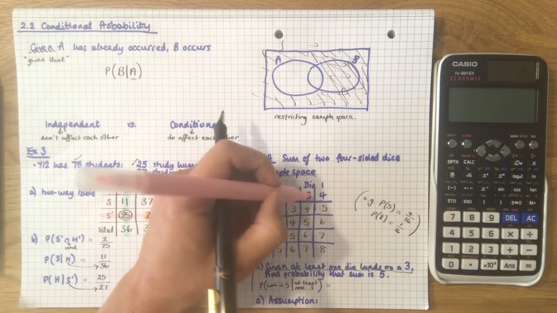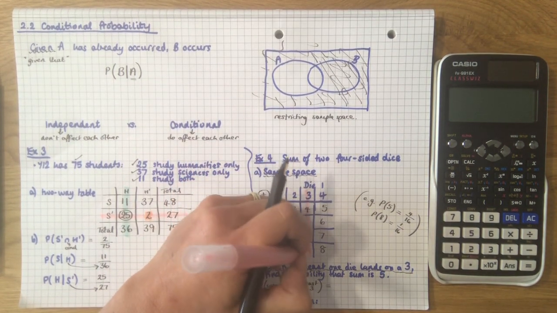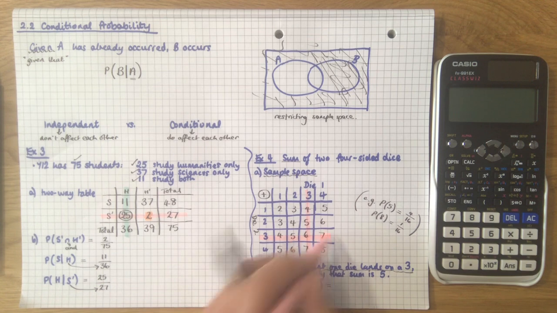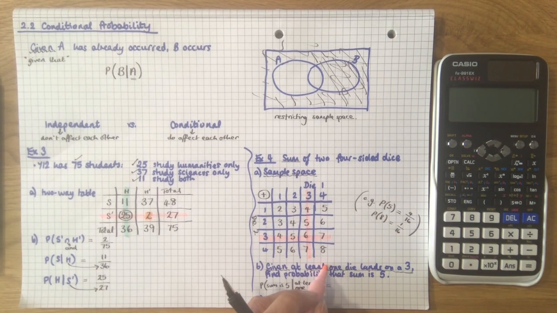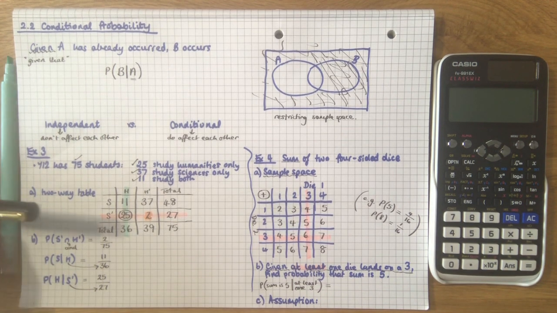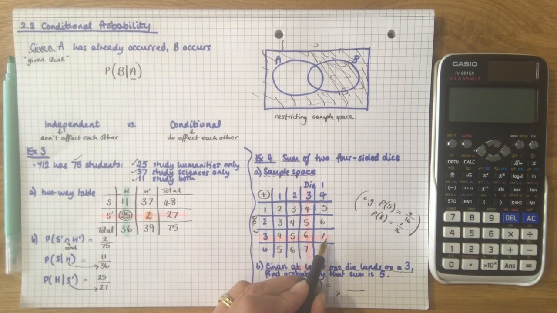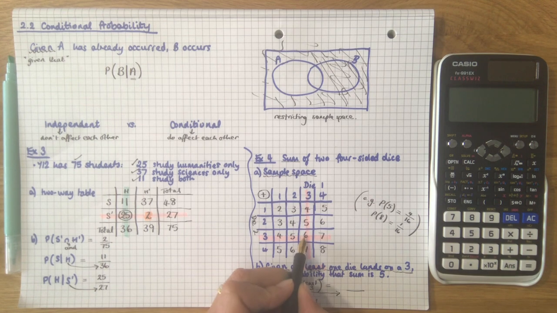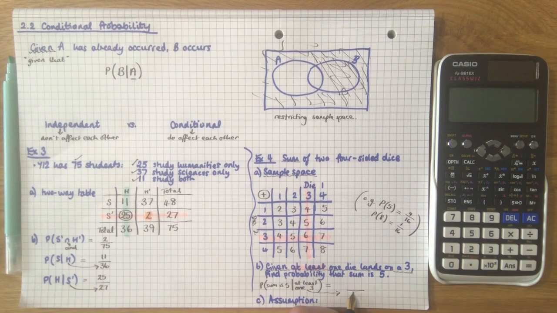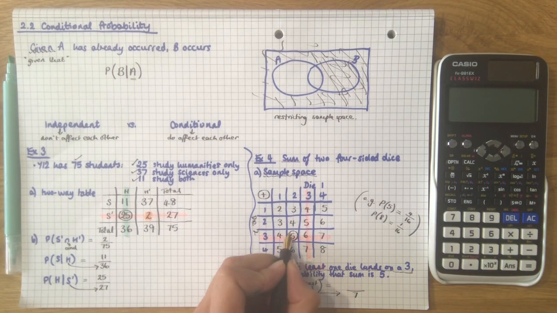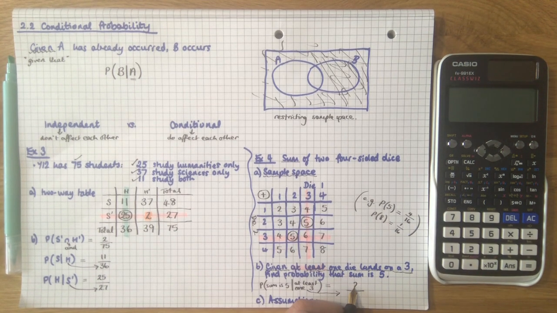At least one is a 3, so that means this one could be a 3, or this die could be a 3, or they could both be a 3, because that's at least one die landing on a 3. Now, that means we restrict our sample space to these outcomes here. How many are there? 1, 2, 3, 4, 5, 6, 7, because I don't want to count this one twice. So we've got 7 possible outcomes. Of those 7, how many of them represent the sum being 5? That's this one and this one, so it's 2/7.